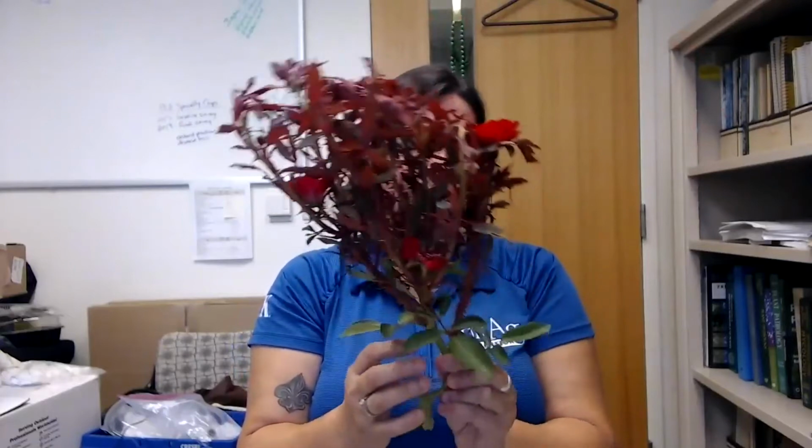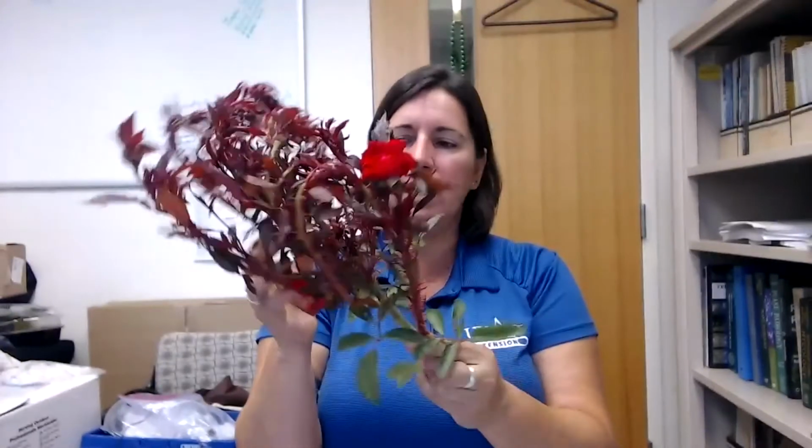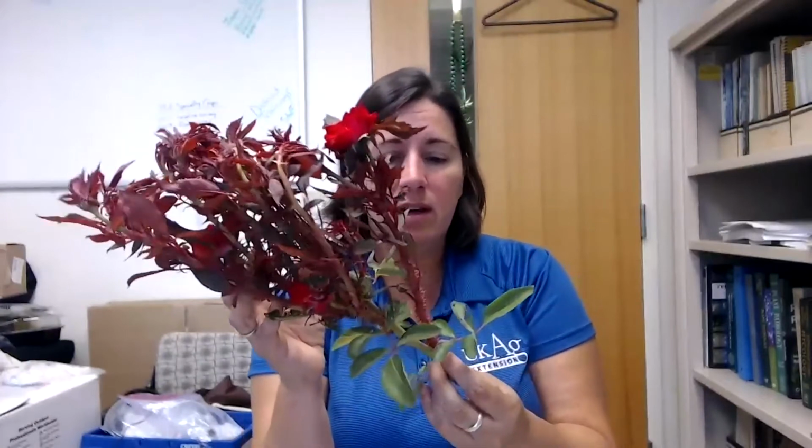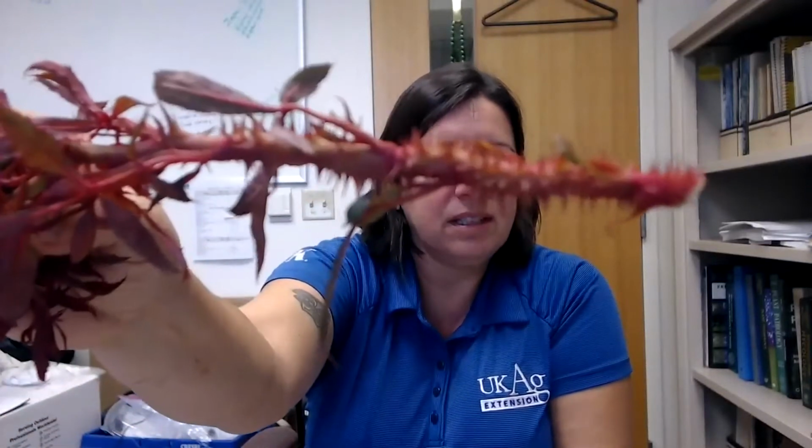Let's see. Trying to see what you see. Shortening of the internodes, so less space in between the nodes or in between the branchlets, and so you get kind of this cluster of new growth right at the top. So that's what this one is, and it can be much more exaggerated than this. One common rose rosette virus symptom is excessive thorniness. I'm going to run this by you. Look at the thorns going on in this guy. Let me see if I can get you close enough.